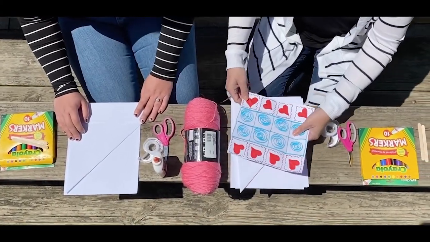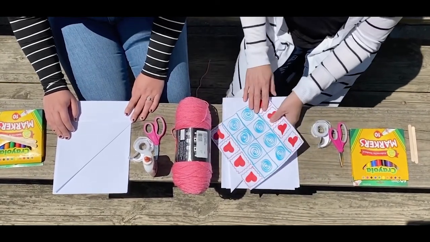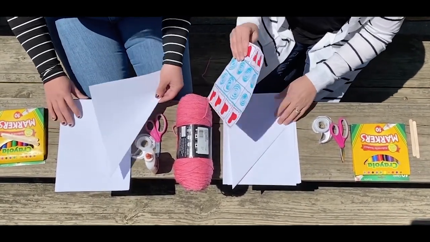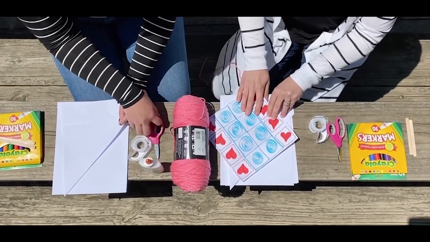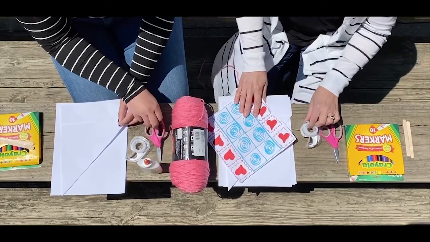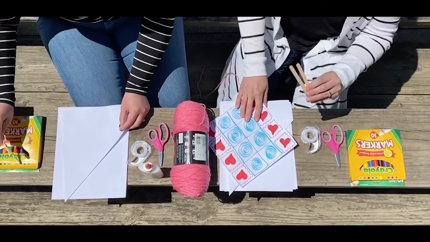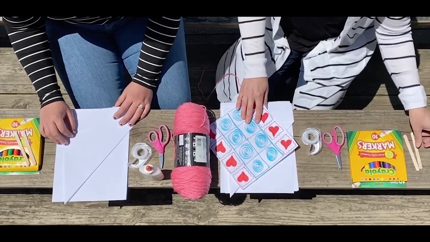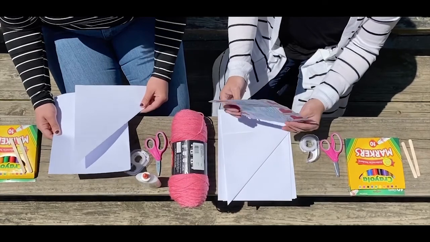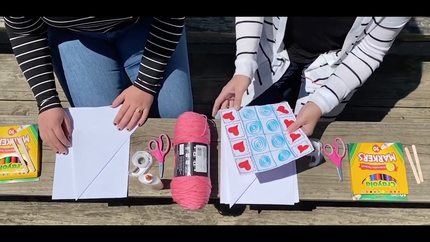We're going to be making equivalent kites, and we're going to do this by using plain white paper, some glue, yarn, scissors, tape, markers, and popsicle sticks. And if you don't have popsicle sticks, you can use any type of sticks that you find outside.